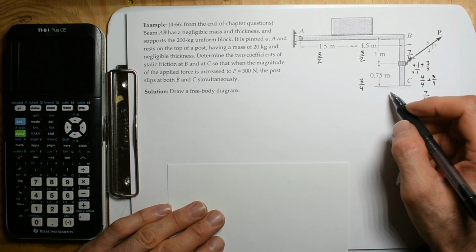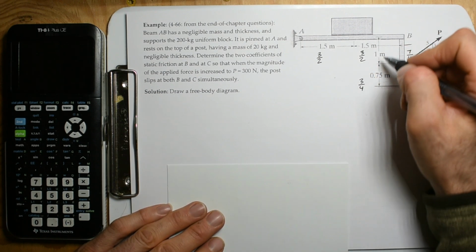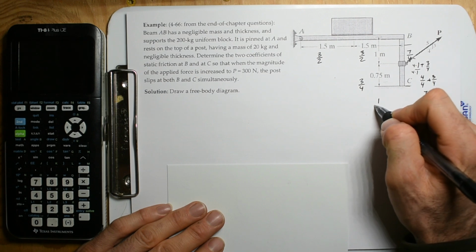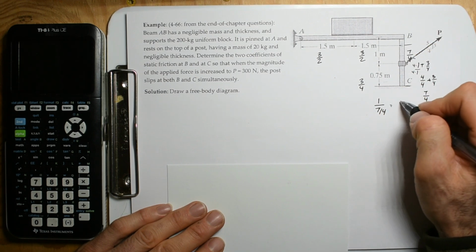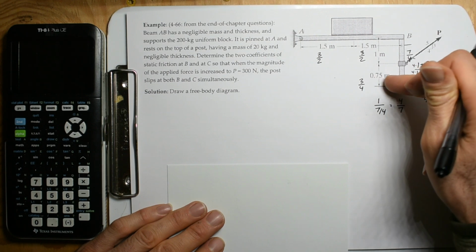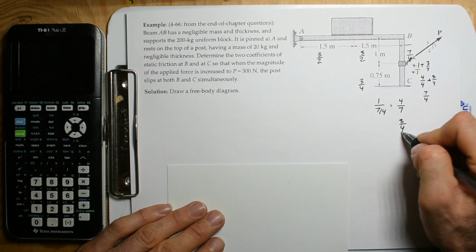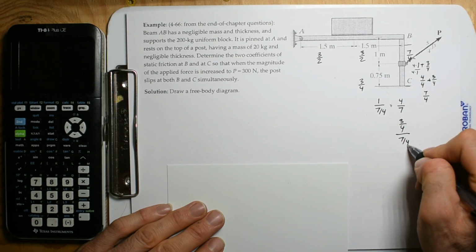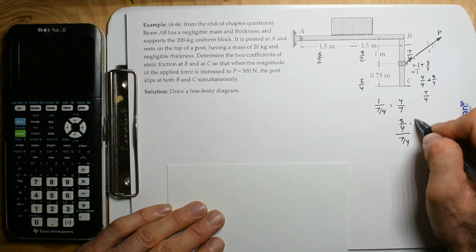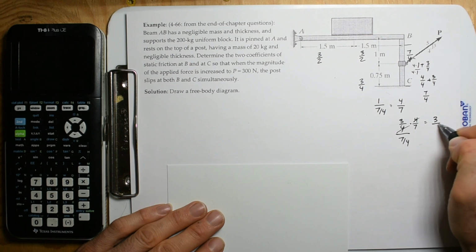One ratio is going to be 1 divided by 7/4, which is a ratio of 4/7. The other ratio is going to be 3/4, this length, divided by that total length of 7/4. Same thing as multiplying by the reciprocal. 4's cancel, and I get 3/7.